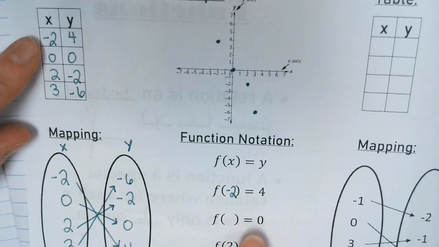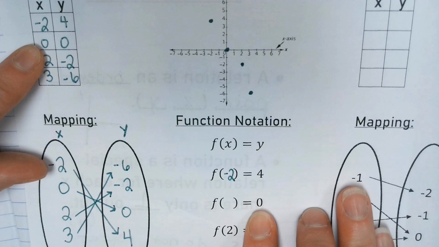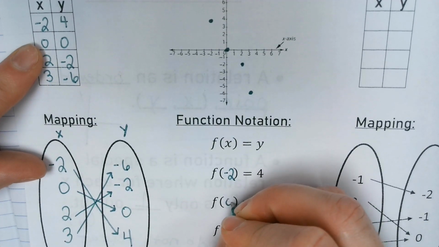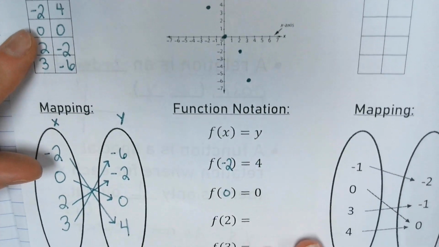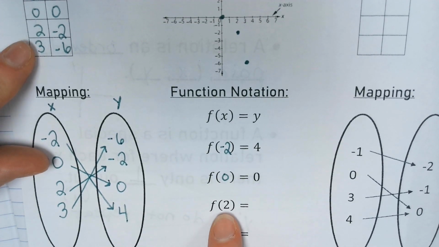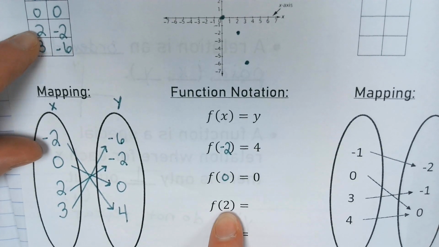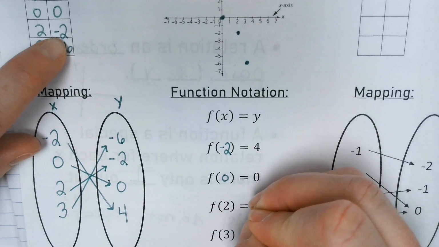F of what gives us 0? What's the x value when y is 0? 0. And then f of 2, now it's giving us the x value of 2. What's the output? Whenever you plug in an x of 2, you come out with -2.